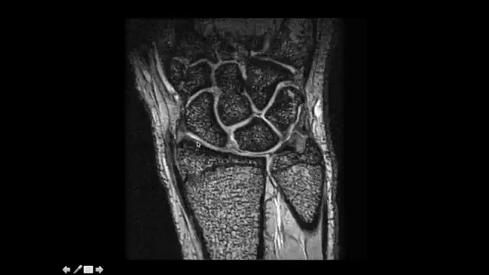There are different facets of the distal radius. This is called the scaphoid fossa or scaphoid facet, and this part is called the radioscaphoid joint. This is the lunate facet or lunate fossa, and this is the radiolunate joint.